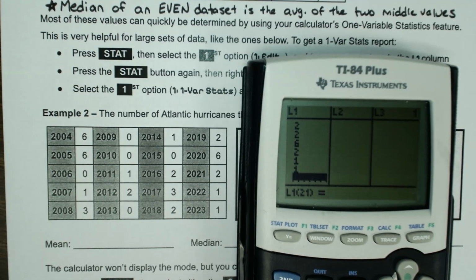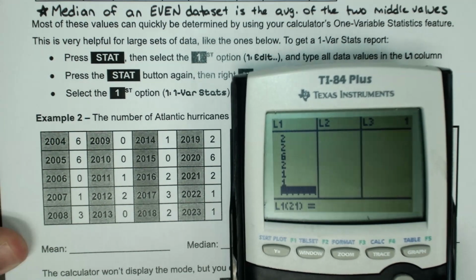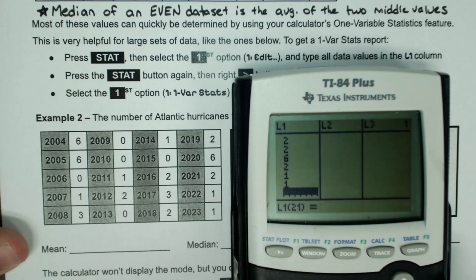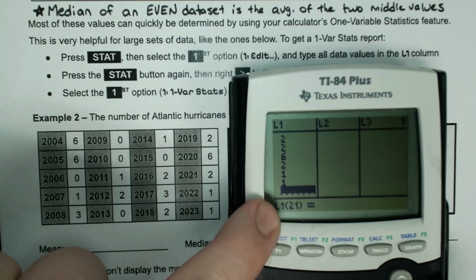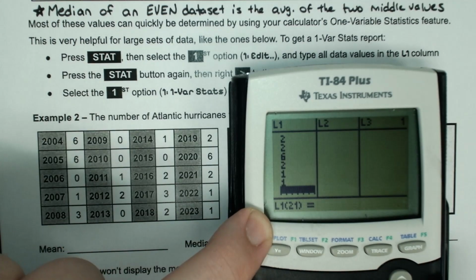Just be really, really careful as you're typing these in. For a second there, I made a typo, and I had said that in 2017 there were 32 hurricanes because I hadn't hit enter between 2017 and 2018. Now, one thing I want you to notice is that this says L1 parentheses 21.